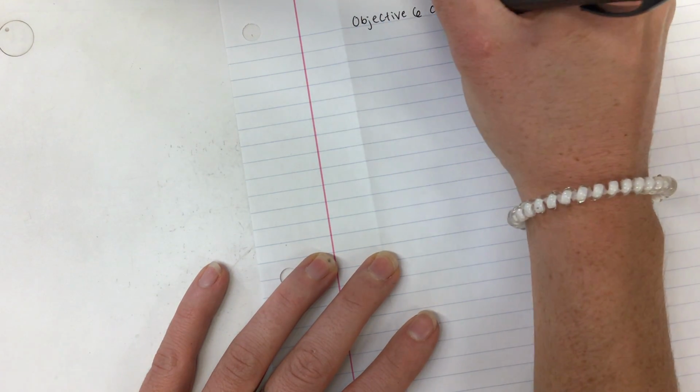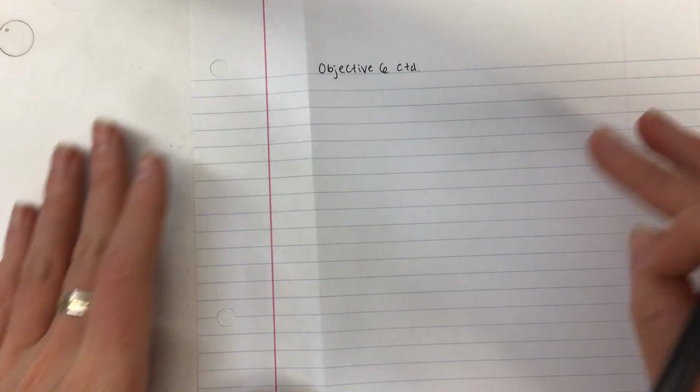6 Continued. So you have your first Objective 6 notes, which are all about using models to explain the process of photosynthesis kind of in a big picture way, right? We're looking at how these inputs get into the plant, into the chloroplast, how they leave, where they go. But now we're going to look at kind of like the behind the scenes, what goes on in the thylakoid and the stroma to create these outputs. So that's where we are looking now.